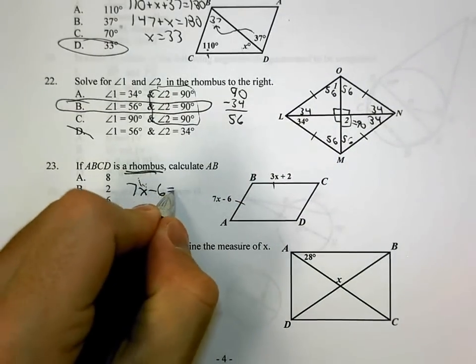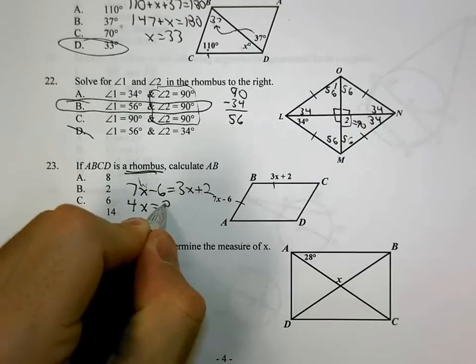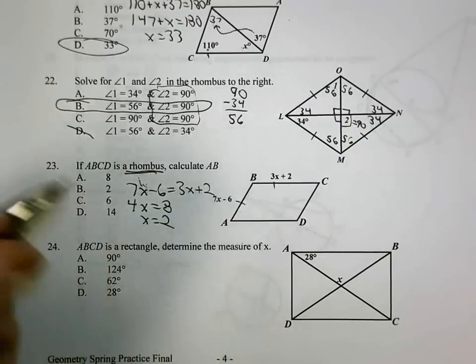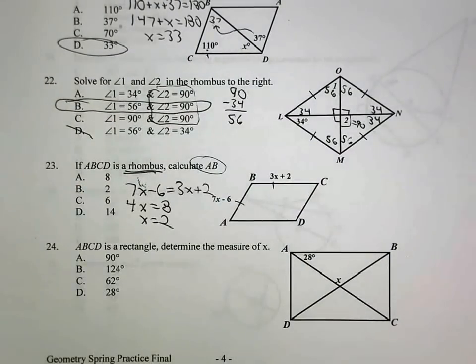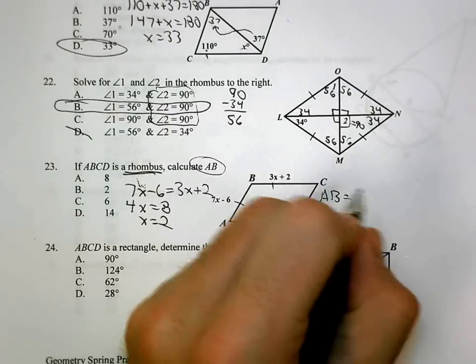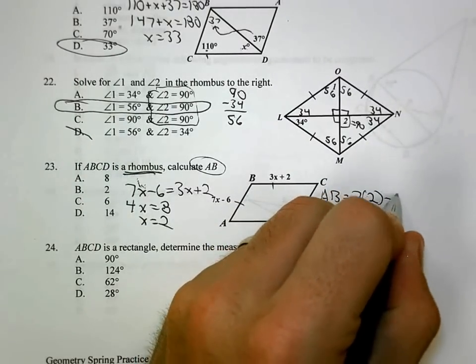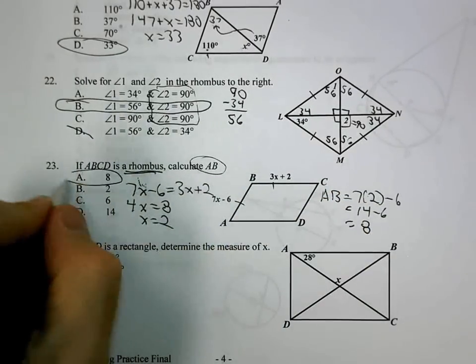7x minus 6 equals 3x plus 2. We get 4x equals 8 and x equals 2. When we look, oh look, there's B. The answer is 2. That is not, though, what it's asking for. It's asking for AB. So we need to take that 2, plug it back in to 7x minus 6. We get 14 minus 6, or 8.